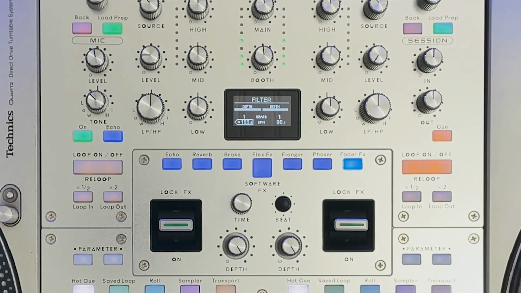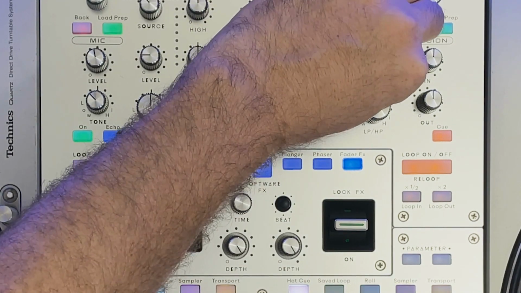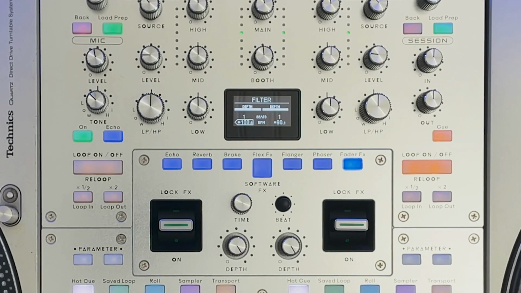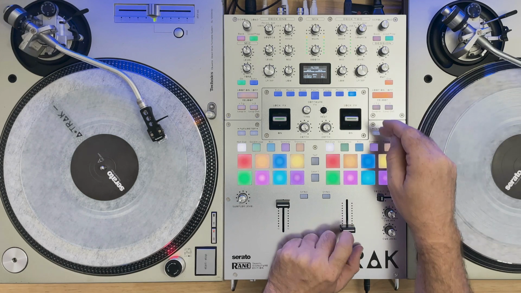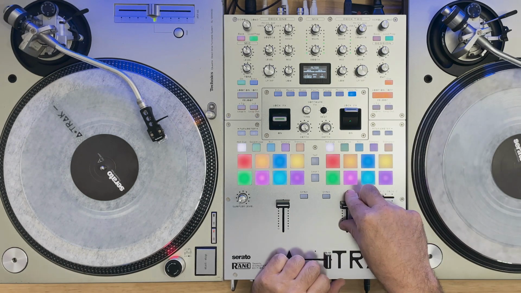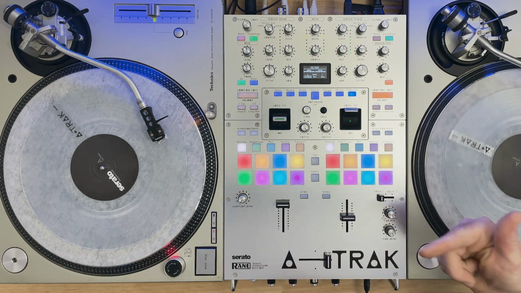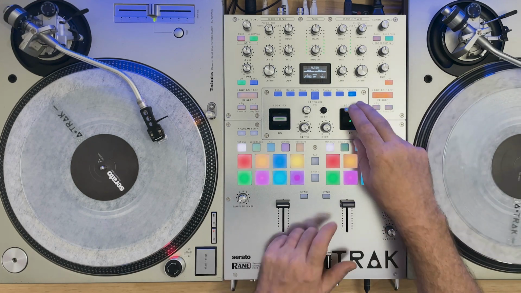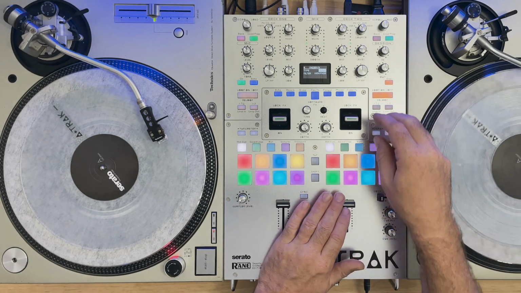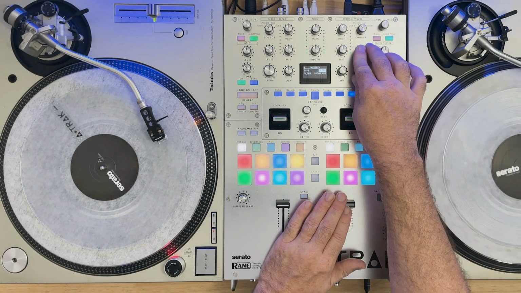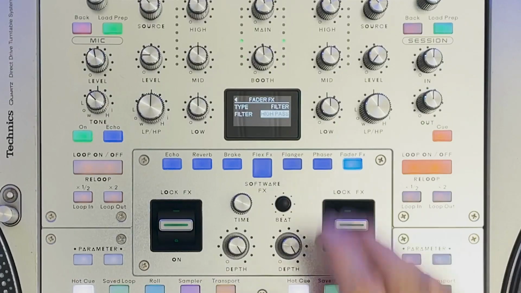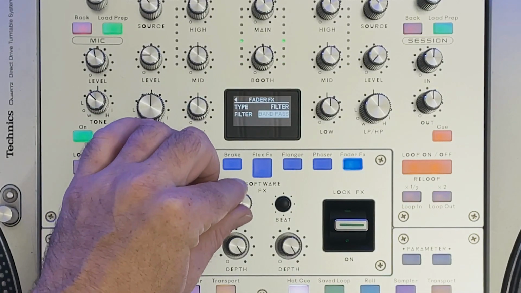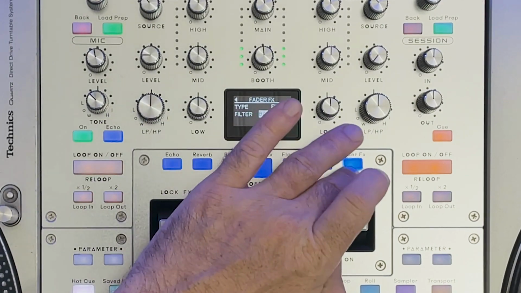Let's start with filter. So I have filter fader effects engaged. Let me bring the volume up. And just like anything, to activate the effect, you have to use the toggle. So fader effect on. So there you go. So that is the high pass filter fader effect. And then you can also select band pass or low pass. We'll go through those so you guys can hear those.